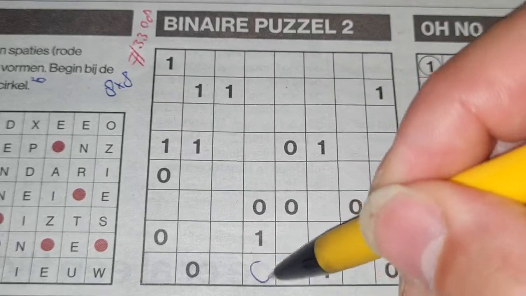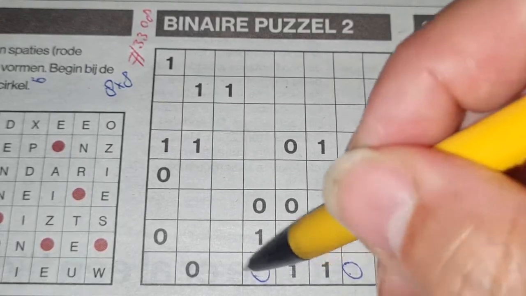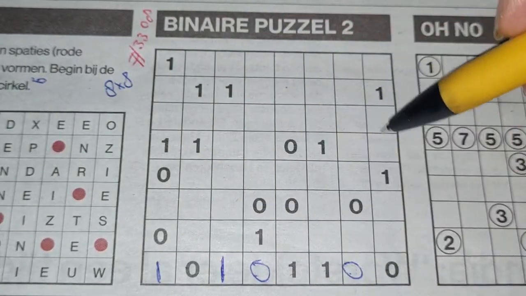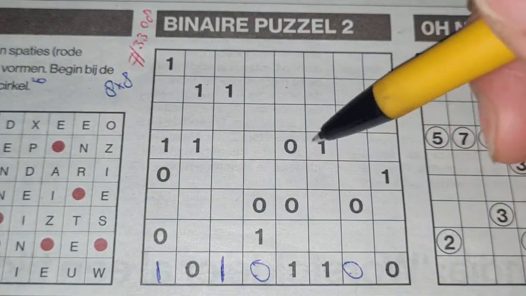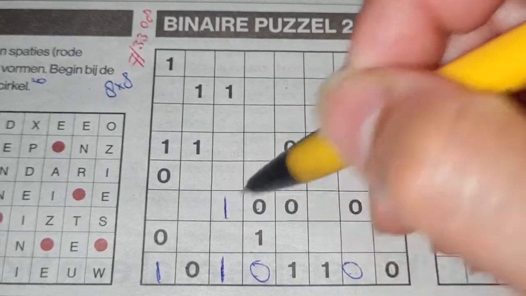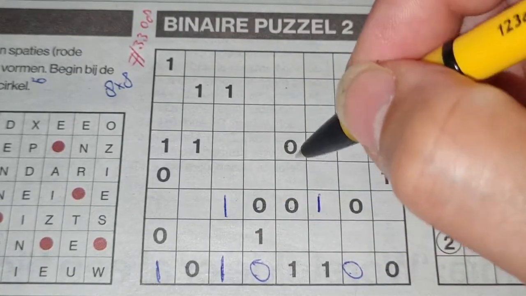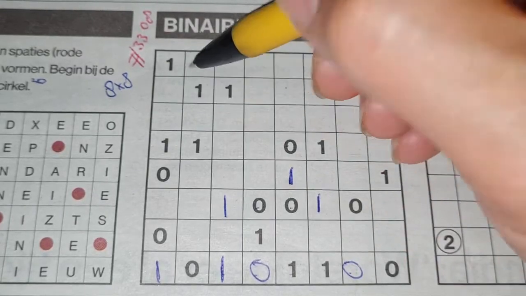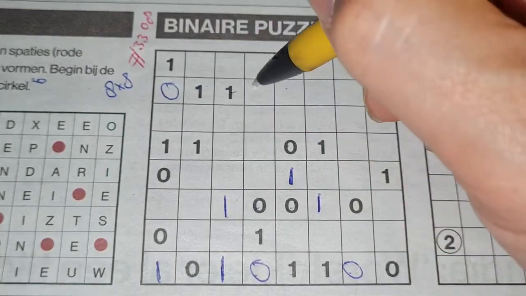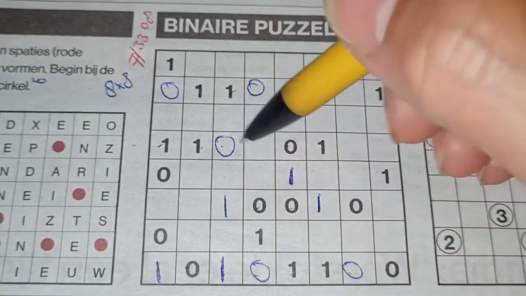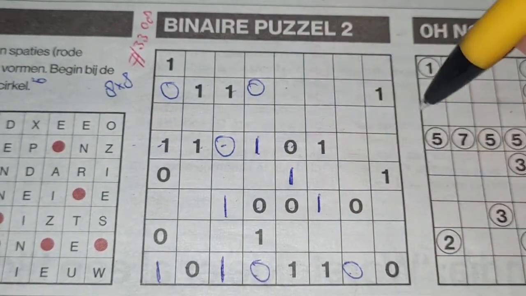Double one, here no, there no. Now we have 4 O's, so the rest are ones. Double O, here 1, there 1. Between 2 O's comes in 1. Double one, here no, there no. Double one, here no, there no. Between 2 O's comes in 1.